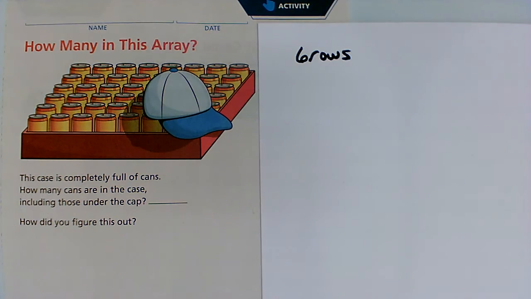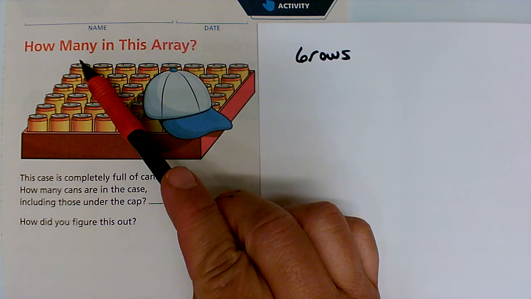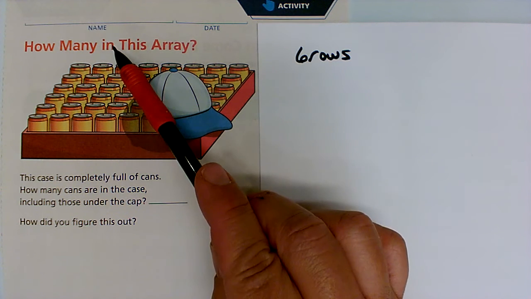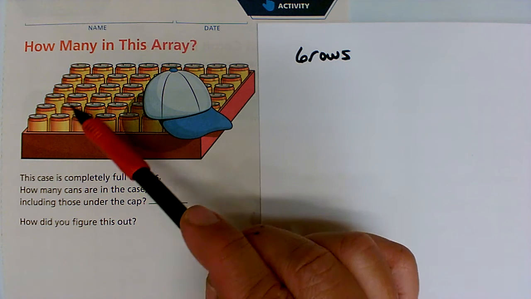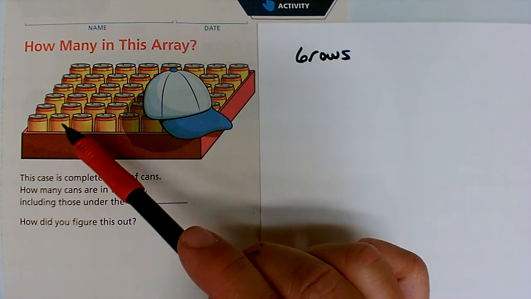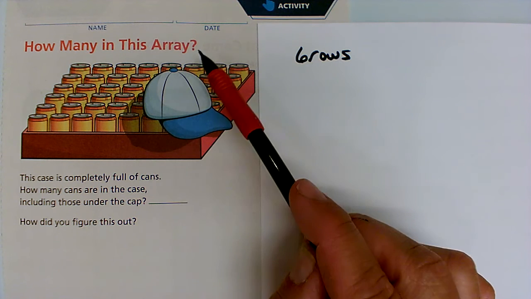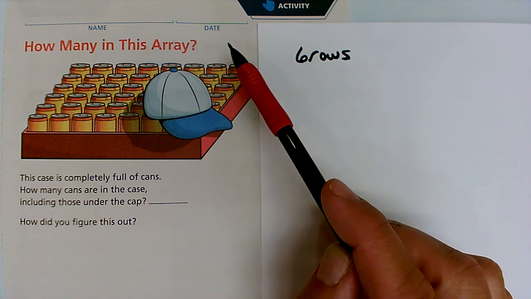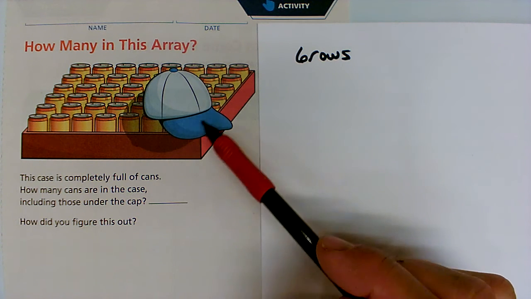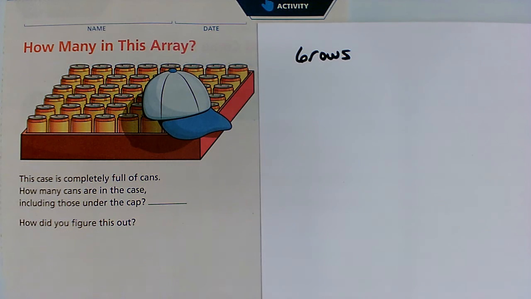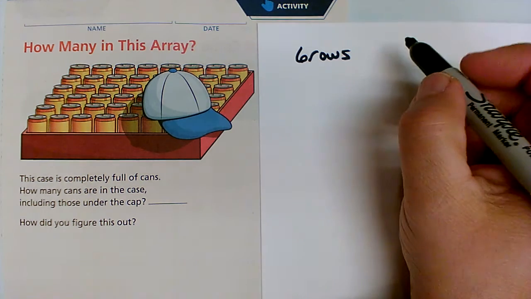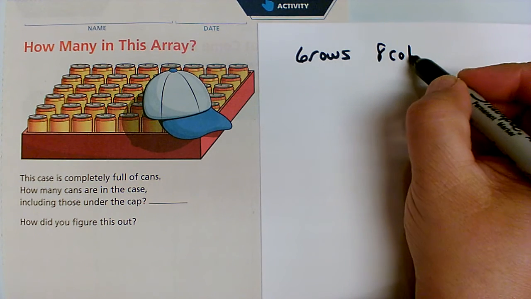Okay. The next thing I need to find out is how many columns I have. Let's take a look. I have 1 column, I have the second column, I have column 3, column 4, column 5, column 6, column 7, and column 8. So I know that I have 6 rows and 8 columns.